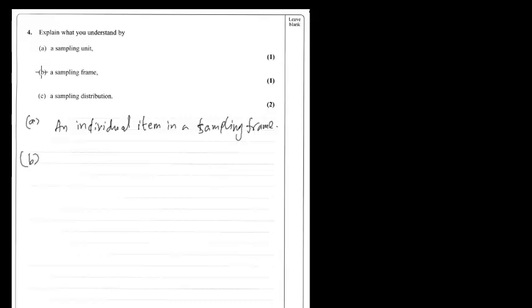Question number B. What's a sampling frame? A sampling frame is a list of items in a sample.